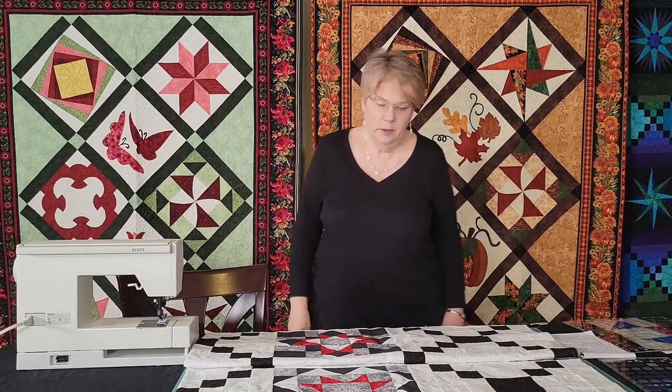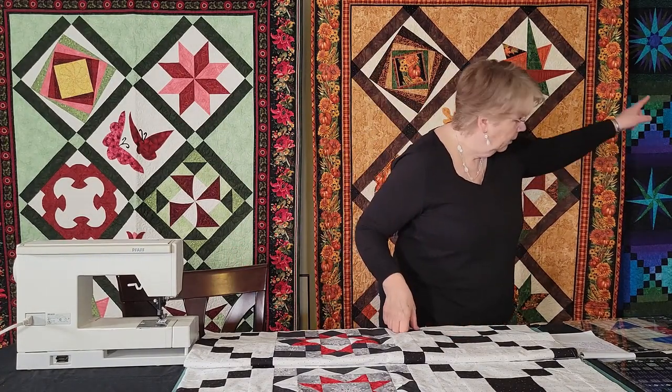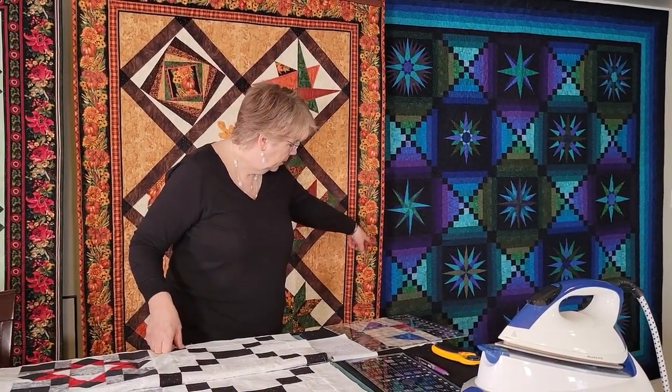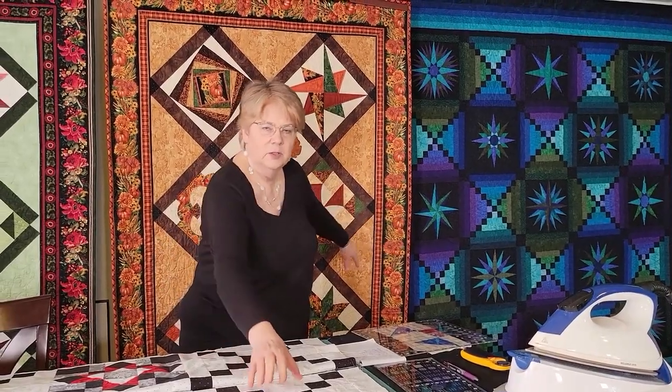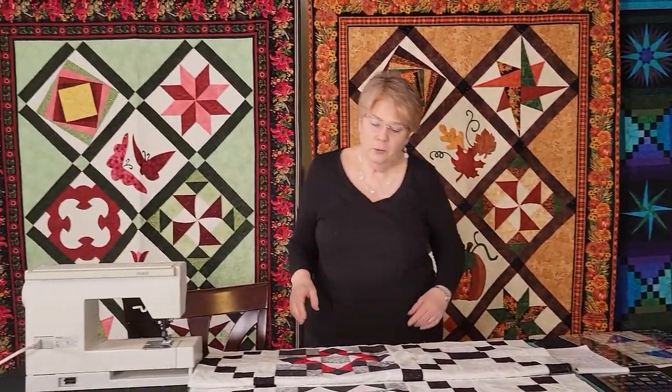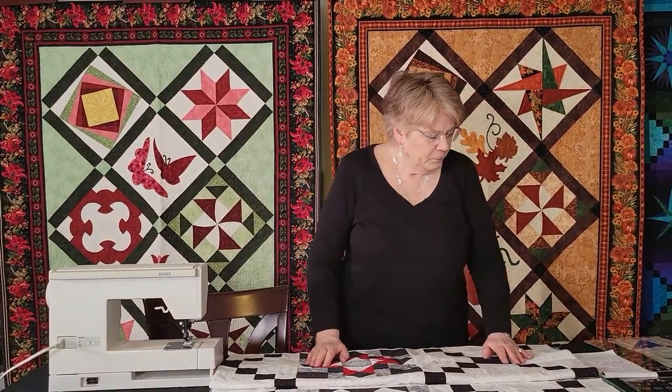They're all different. And that one over there is a sampler quilt. All the blocks are different. I mean, there's setting blocks just like this one has, but then the rest of them are different. So that's what a sampler quilt is.